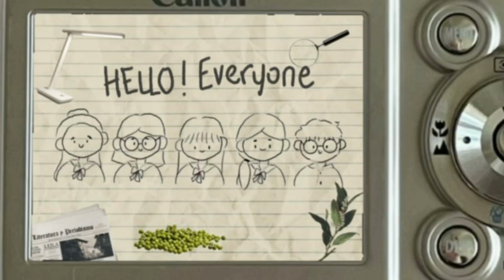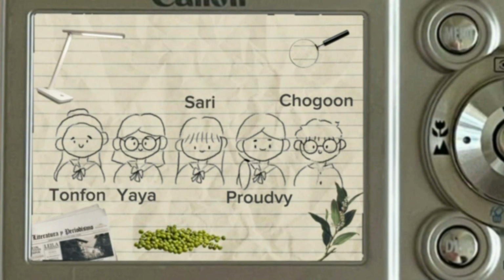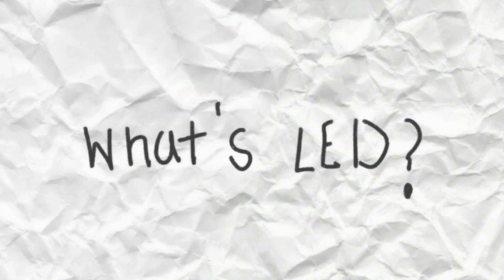Hello everybody! Today my group and I, consisting of Yaya, Pradvi, Shogun, Sari, and Thunfon, will be presenting our project: Can LED lights replace sunlight for plants? But before we can answer that, we need an introduction first.